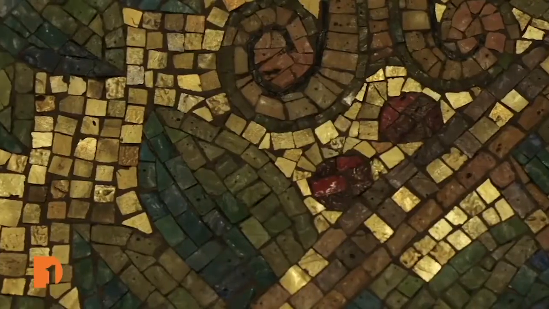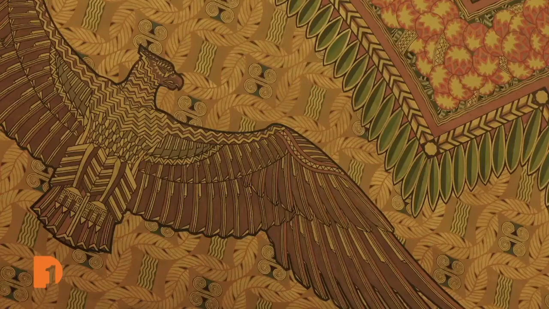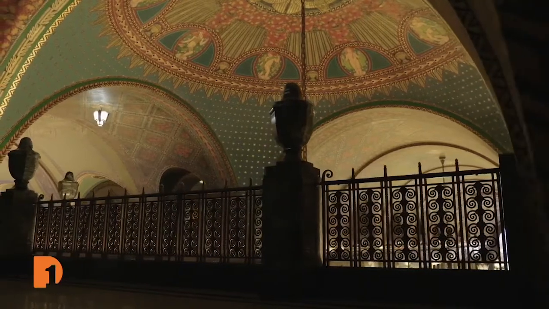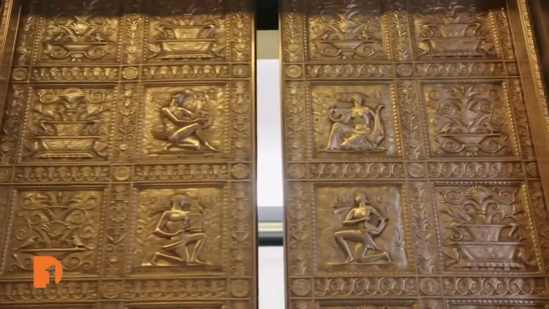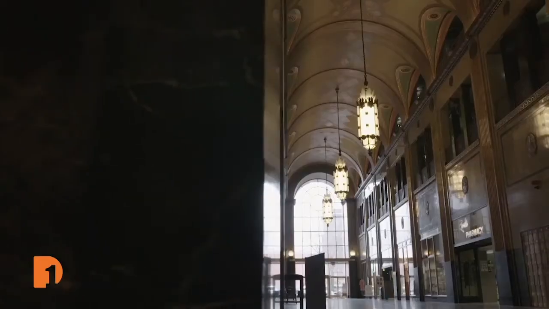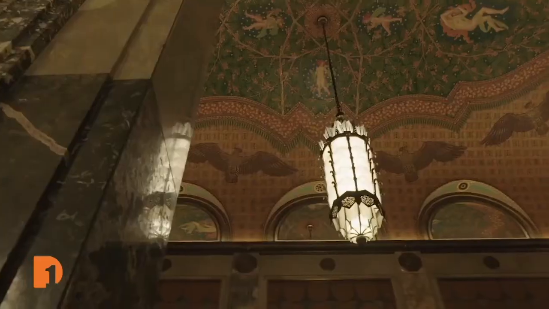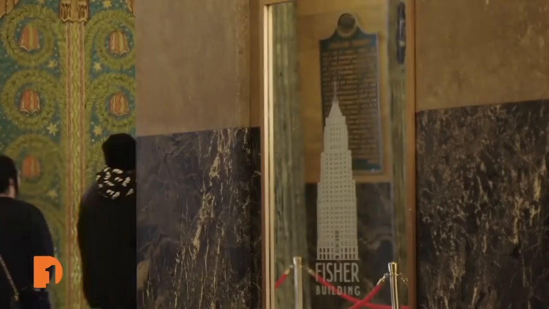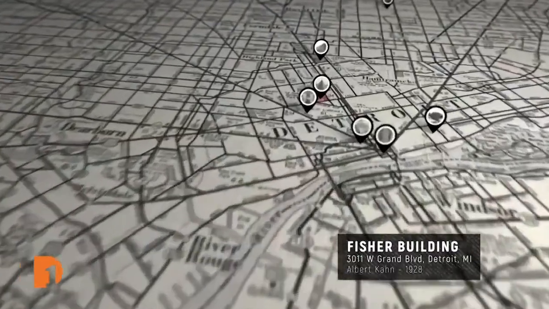Many of the works of Kahn include artwork and sculpture, great grillages and handrails and guardrails, bronze work. And that certainly was something that Detroit contributed to. It literally is the beacon for this new center area.